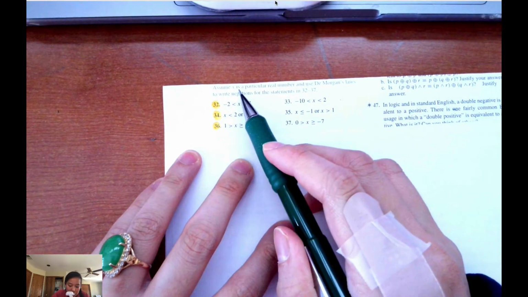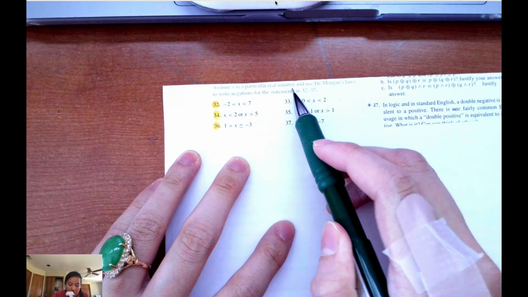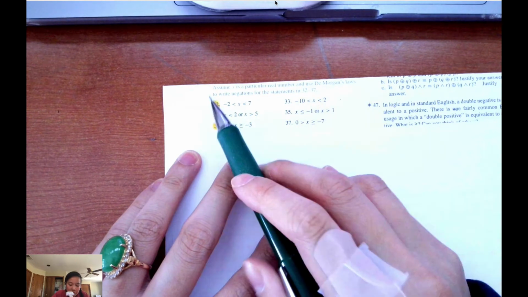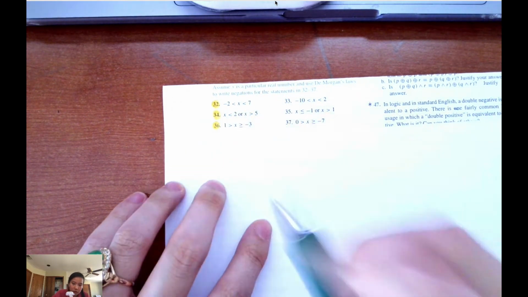Alright, so this question says, assume x is a particular real number and use De Morgan's laws to write negations for the following statements.